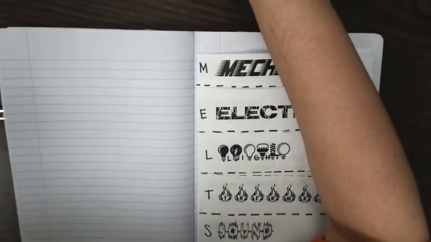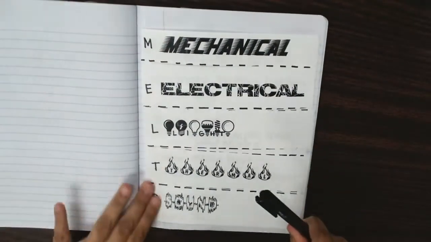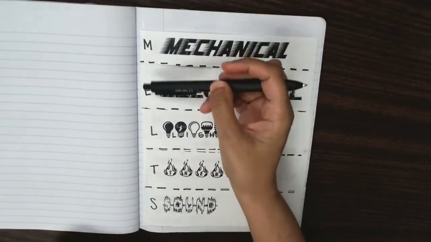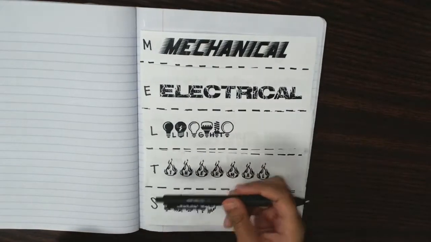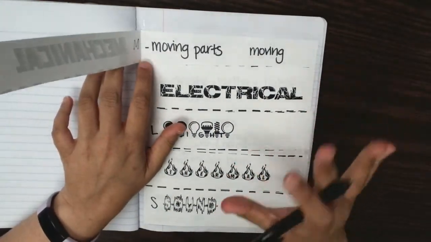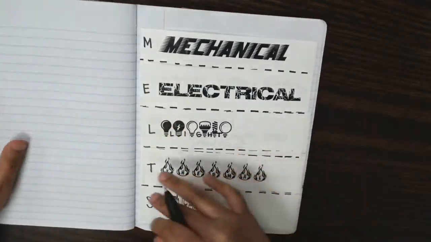Hey there, scholars. We are going to be exploring mechanical energy today. So you guys had created a foldable: melts, mechanical, electrical, light, thermal, sound. So we're looking at mechanical: machine parts, machine, moving parts, movement, motion, all of that.